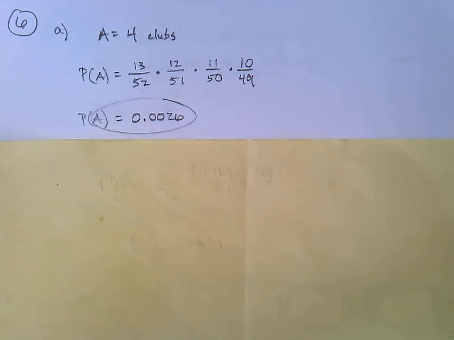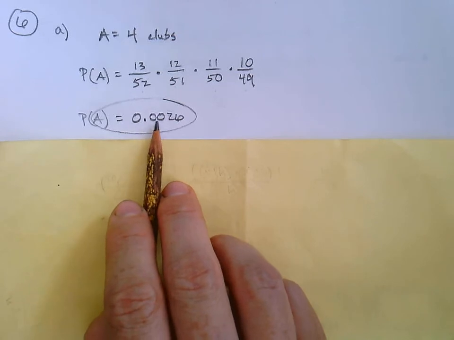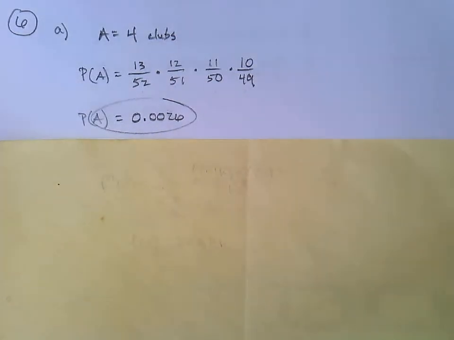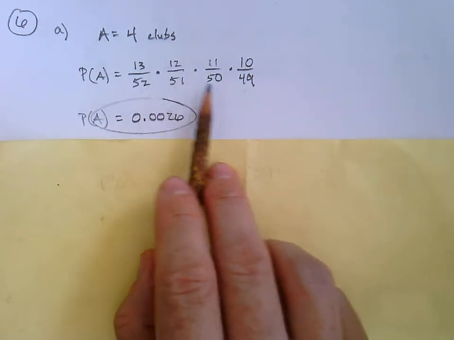Not even 1%, right? 1% would have a 1 right here. 0.0026, very small chances. But it does happen. You draw cards enough, you're going to see it. But on any one draw, very, very low. That was good. We took careful consideration to how many cards there were and how many clubs there were as we kept counting.